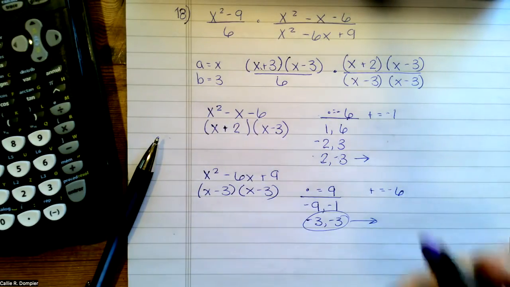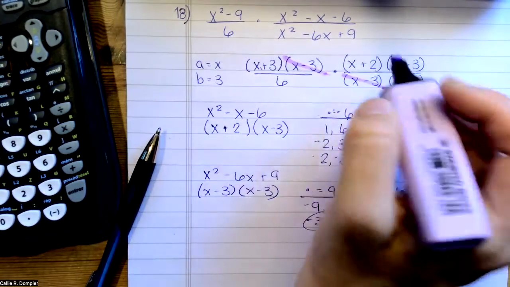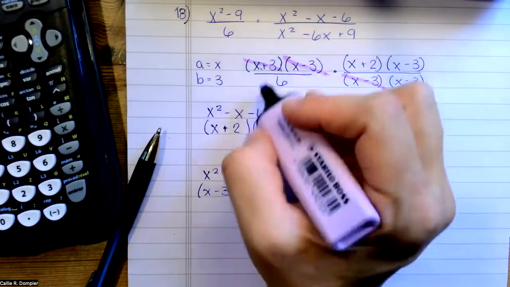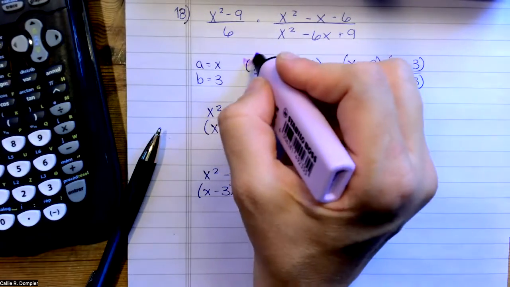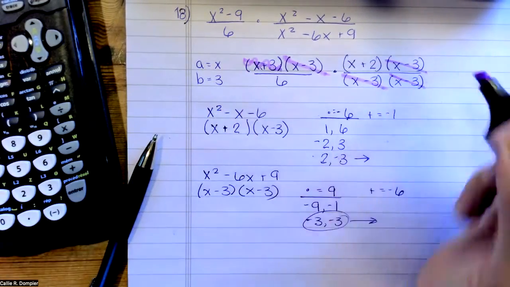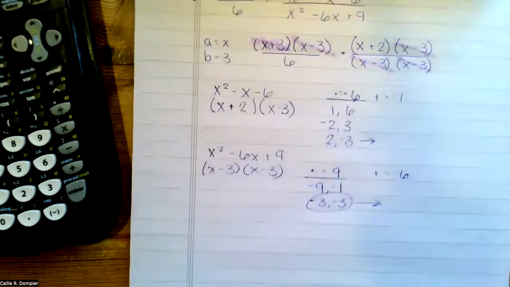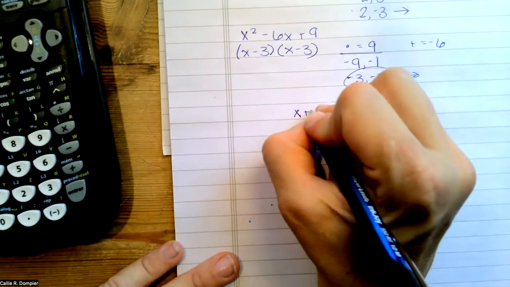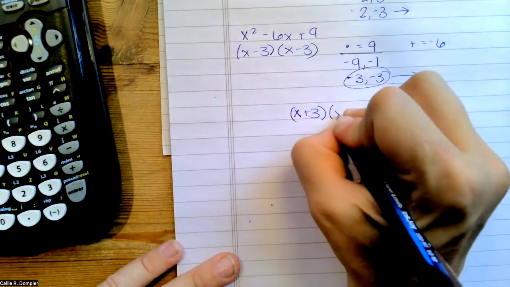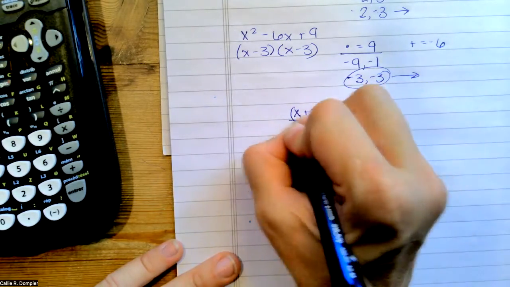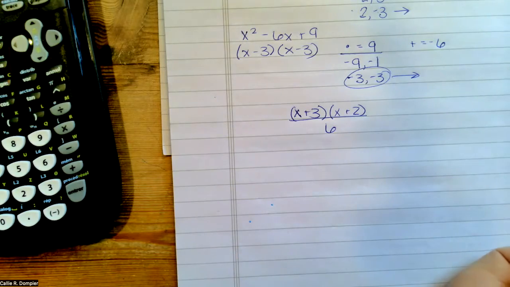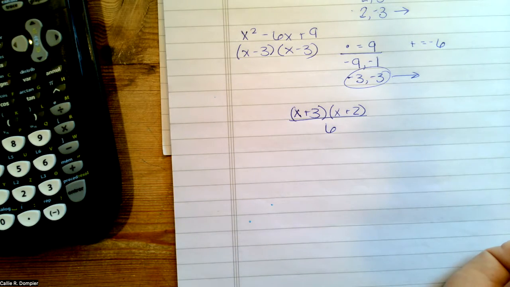So we're going to say that eliminates that. That does not eliminate anything. Sorry. That eliminates that. So we have X plus 3 times X plus 2 over 6. Good. And that's number 18.